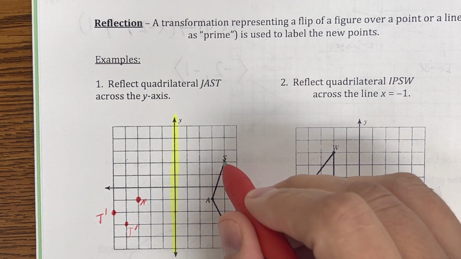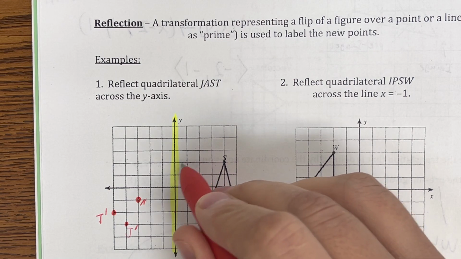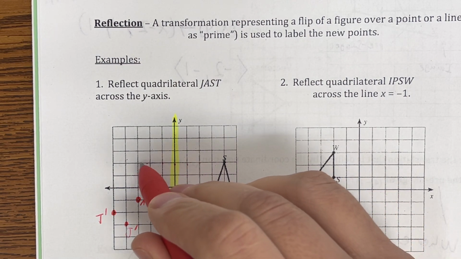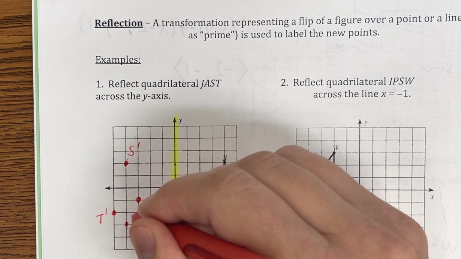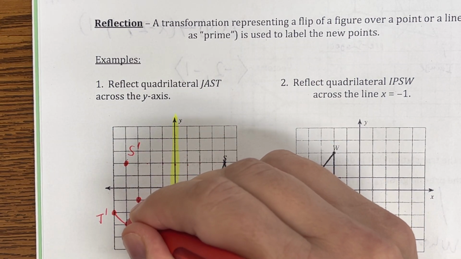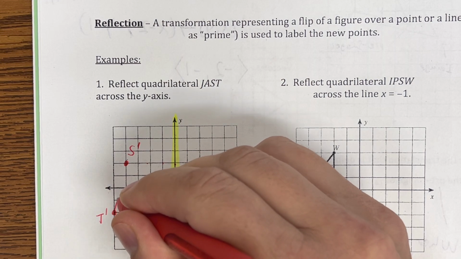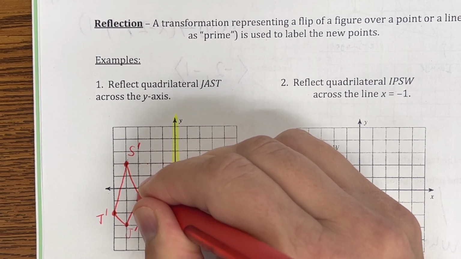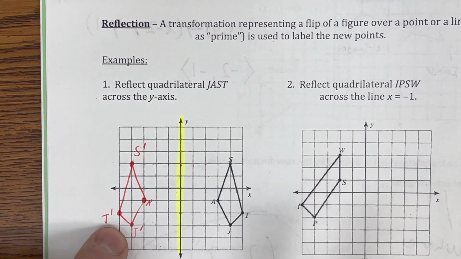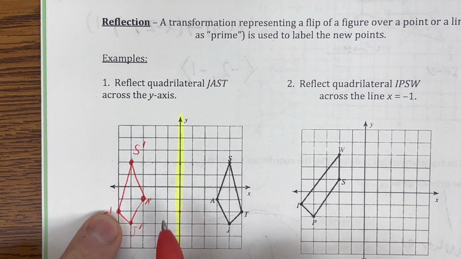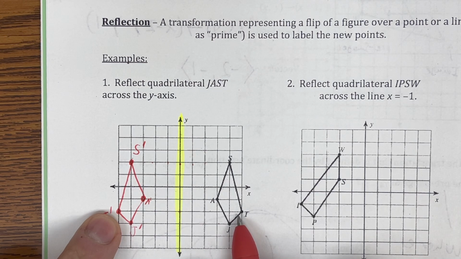And lastly, I have S, which is 1, 2, 3, 4 away. So 1, 2, 3, 4, and here is S prime. I would then connect my dots, or my vertices, for my new figure. Now, if I were to fold this right over the top of this line, this new image would land right on top of the pre-image. So that's how we do a reflection.